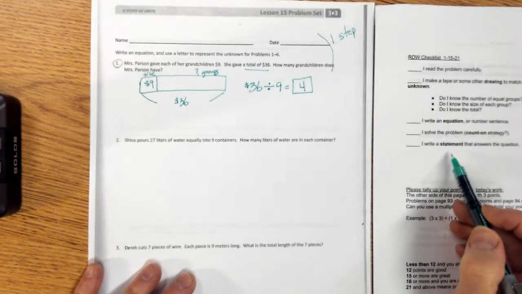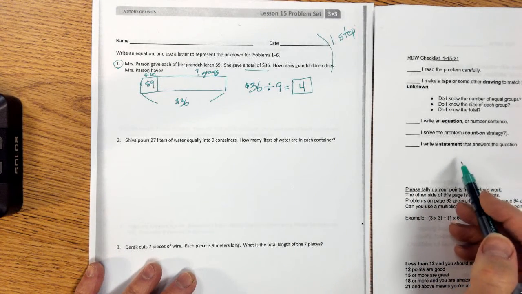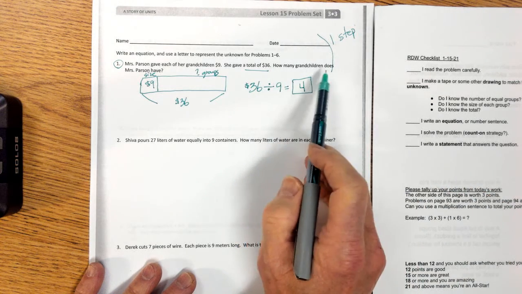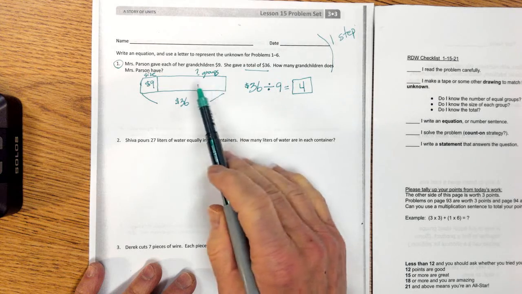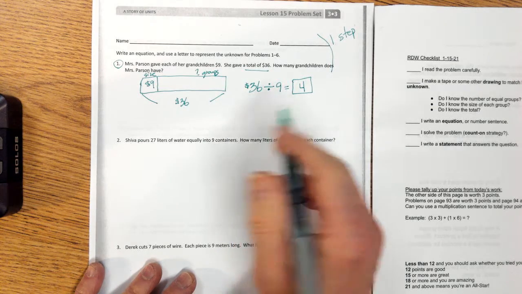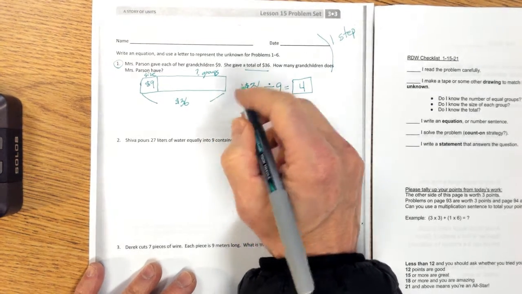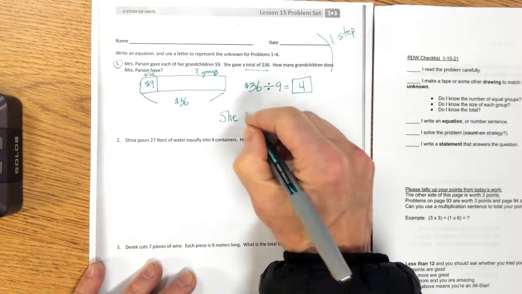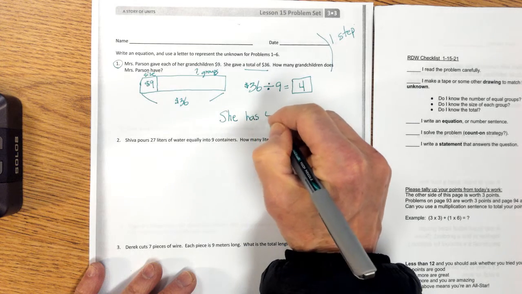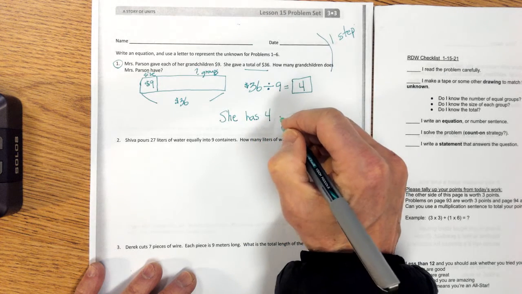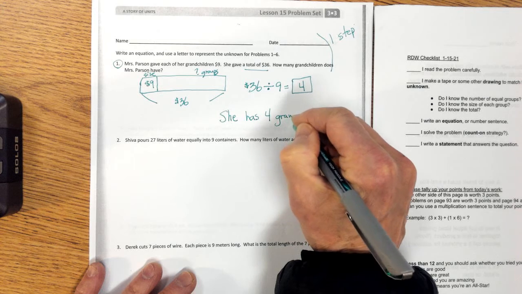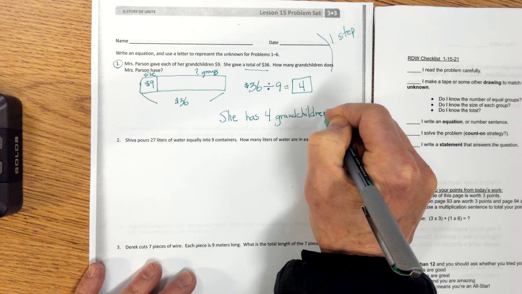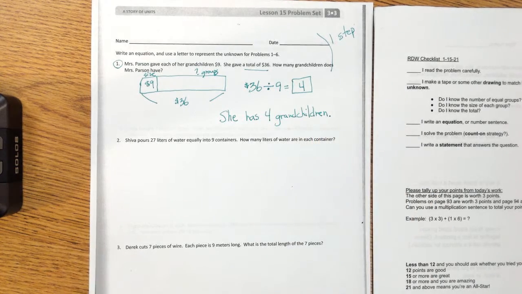Finally, on the checklist, I write a statement, right? We answered the question. Sometimes before I write the statement, I reread. What's the question say? You know, how many grandchildren does Mrs. Parson have? Well, Mrs. Parson, or she, if I want to shorten this, has 4 grandchildren. Okay. And we've got a high quality answer using the checklist.